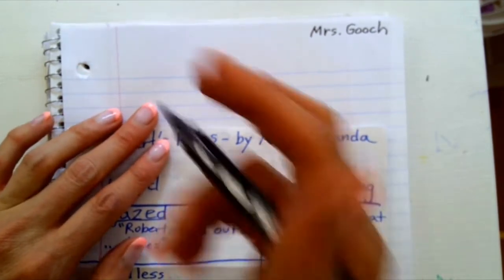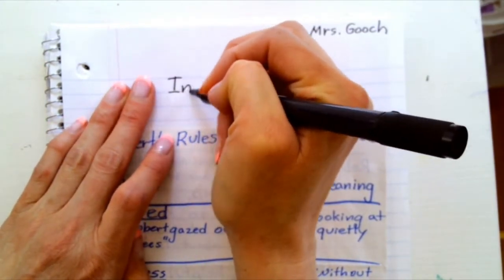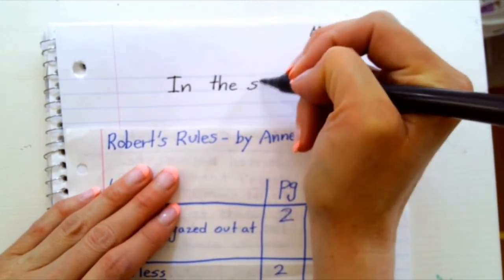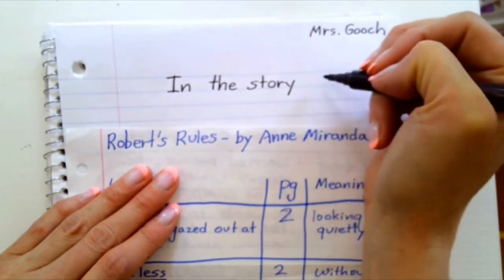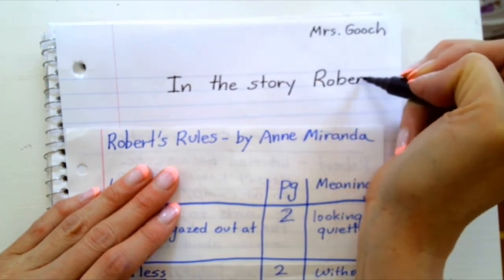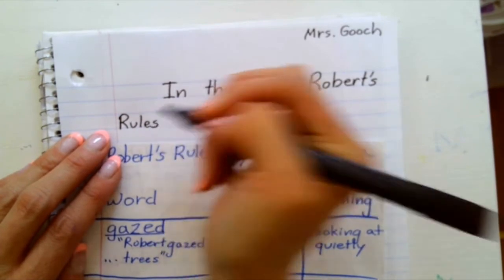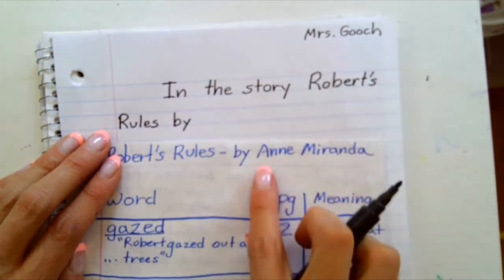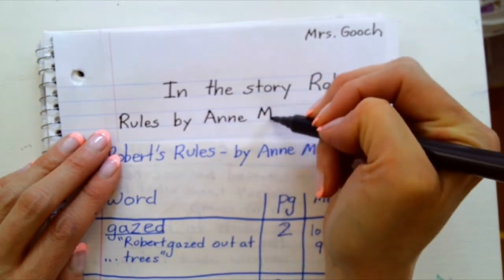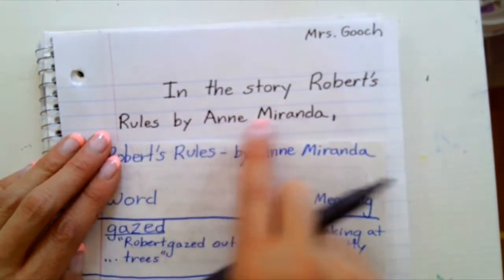I like to start a summary by writing a sentence in the story. I am making my indent, writing the word in. Make sure your pencil is ready and you are writing with me. In the story, and I'm going to write capital letters for the title of the story. Robert's Rules by, who wrote it, Anne Miranda. I capitalize her name and her last name, comma. In the story Robert's Rules by Anne Miranda.